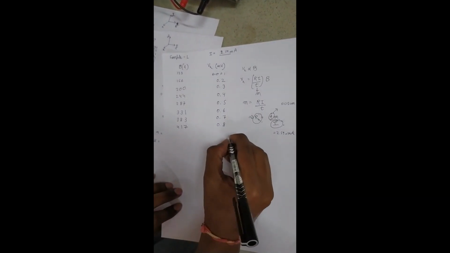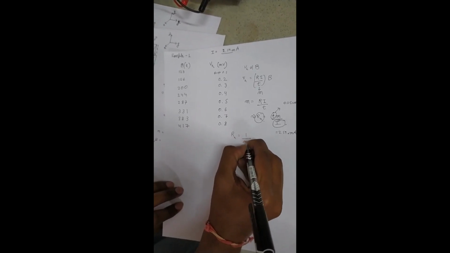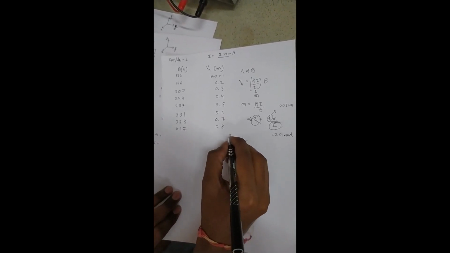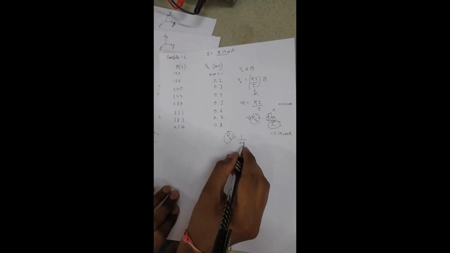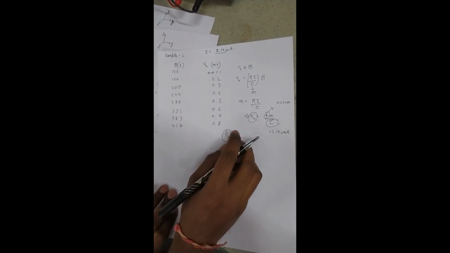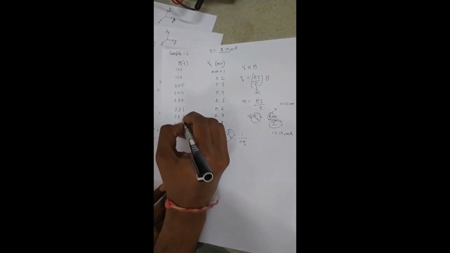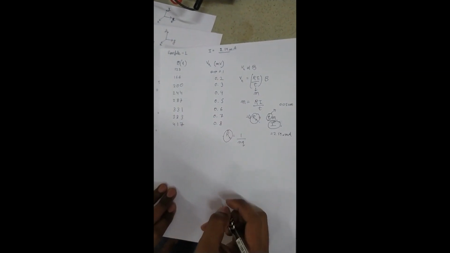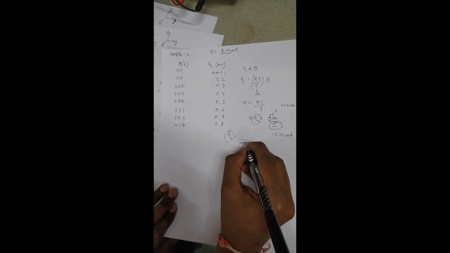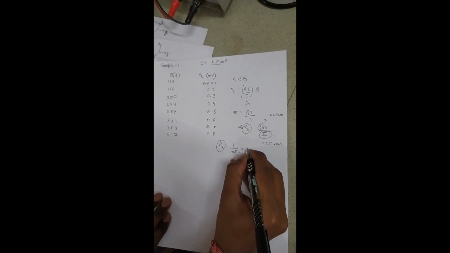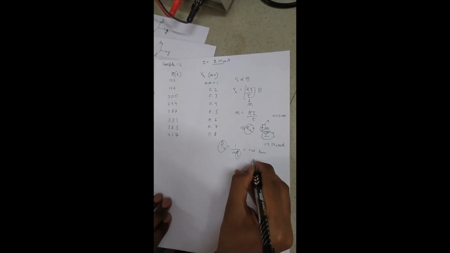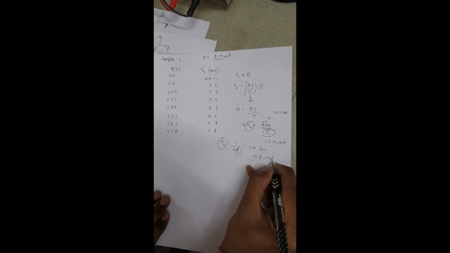And using this Hall coefficient, we know R is 1 by NQ. And also, depending upon the sign of RH, we can determine the type of the material as well. And as we can see here, for a given value of magnetic field, as it is increasing, the value of Hall voltage is positive. So from this we can conclude that since this is positive, the type of charge carriers have a positive sign. So Hall coefficient is positive here, which implies a p-type material.